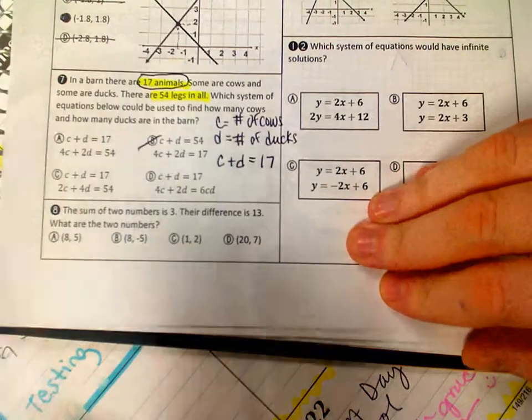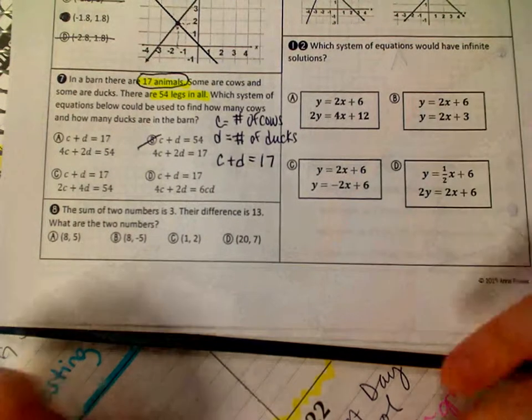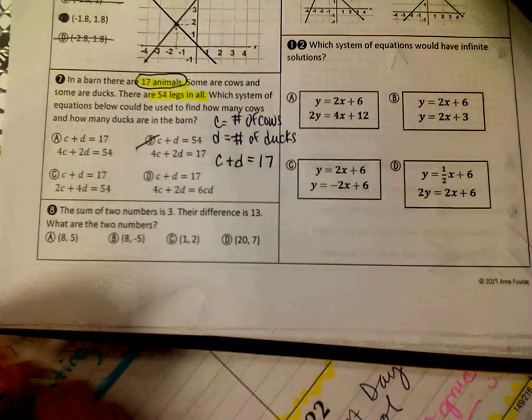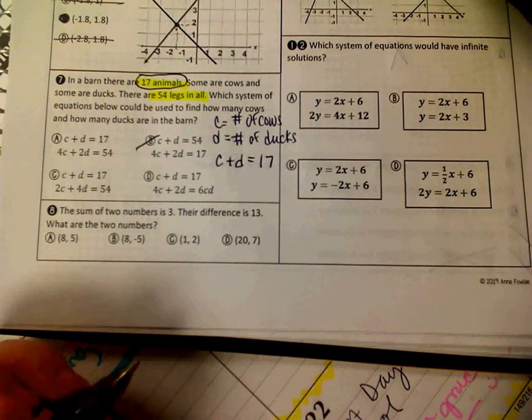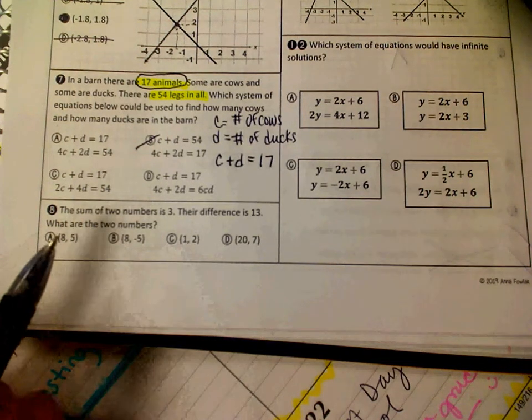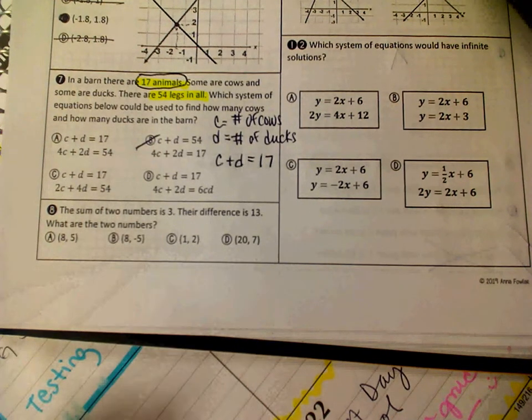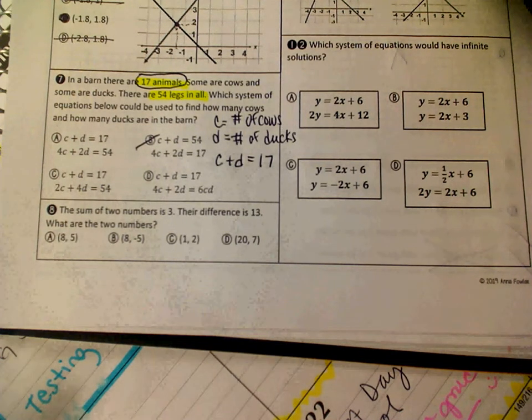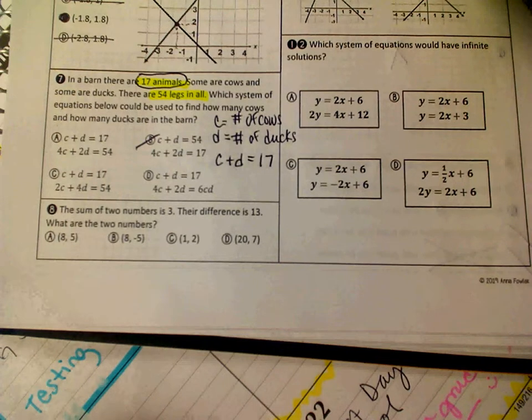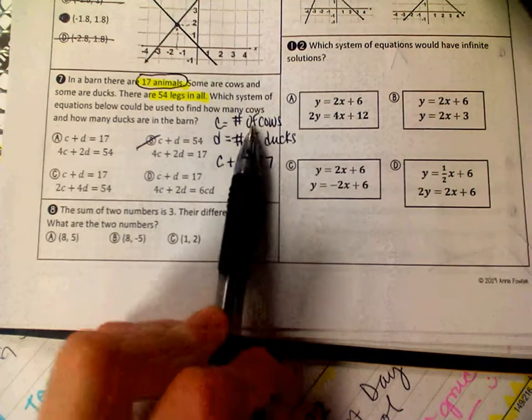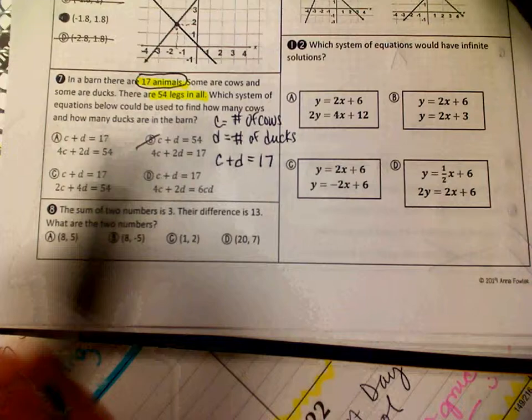Okay, and then it says there are 54 legs. So to do this problem, I like this problem because you have to know how many legs a duck has and how many legs a cow has. So a cow has 4 legs and a duck has 2 legs. So that's going to help us figure out what this equation will say. It tells us there are 54 legs in all.